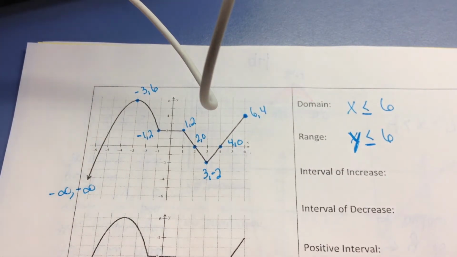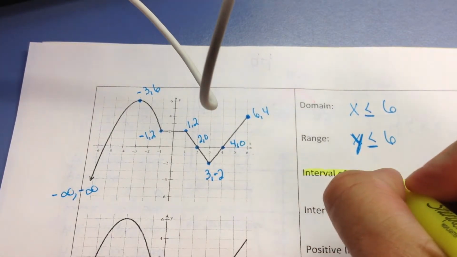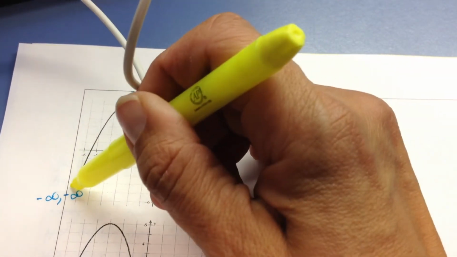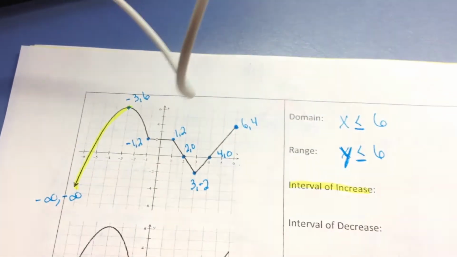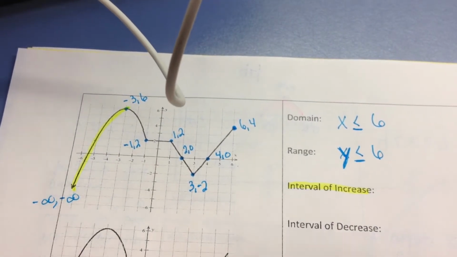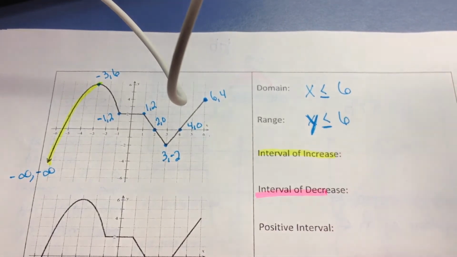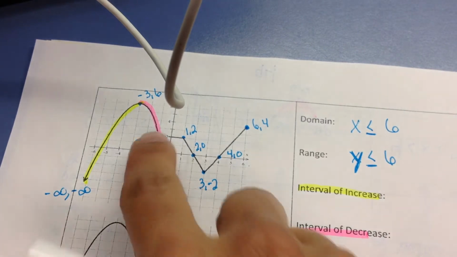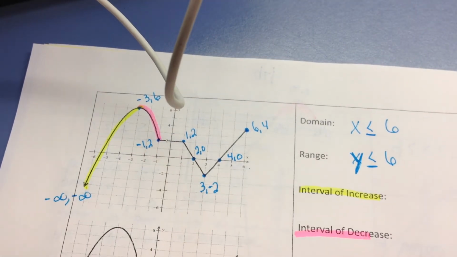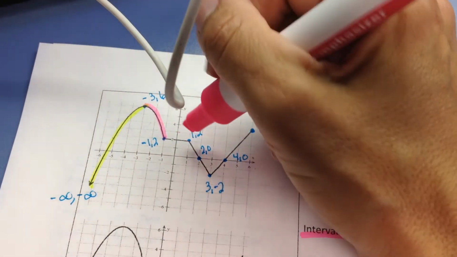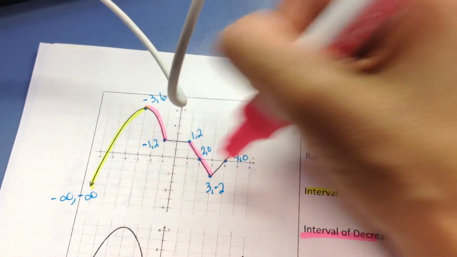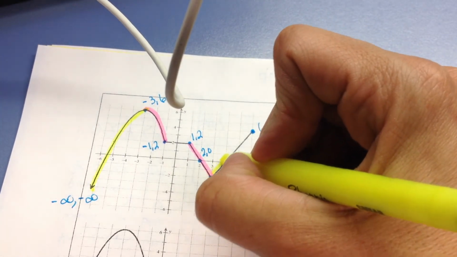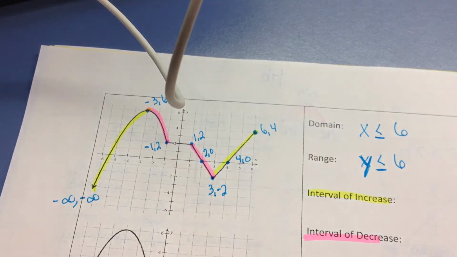Alright, interval of increase. Going to use my highlighter. So here I want to look when the graph is going uphill from the left to the right. So here it's going uphill. Okay. Going to switch to pink. Interval of decrease, so it's going downhill. Now it stops going downhill because this is actually where it's flat. Nothing's happening here. It's not increasing or decreasing. Then when I come over here, it's decreasing again. And then I have increasing over here. Okay?